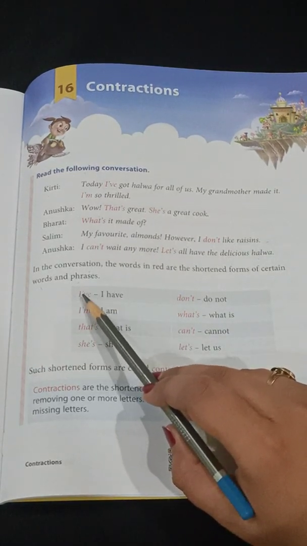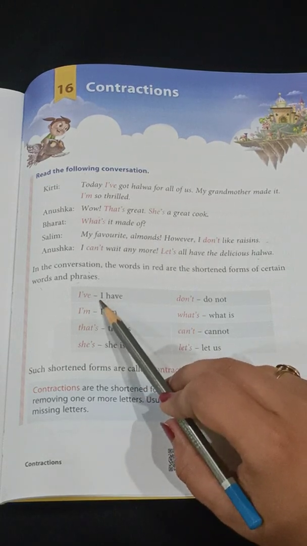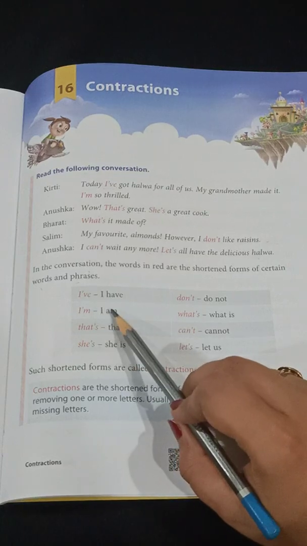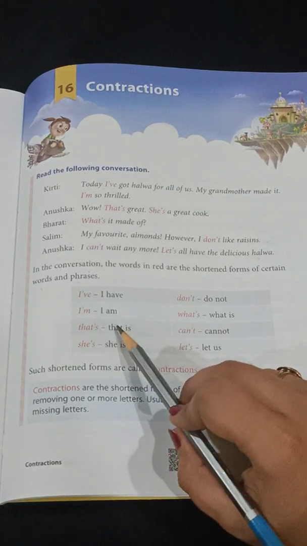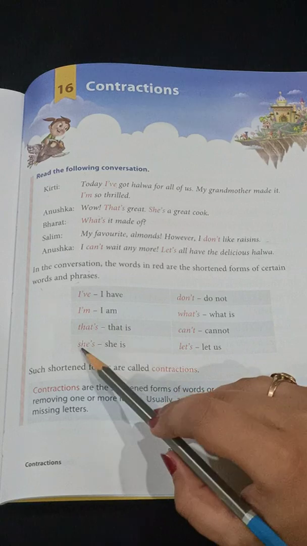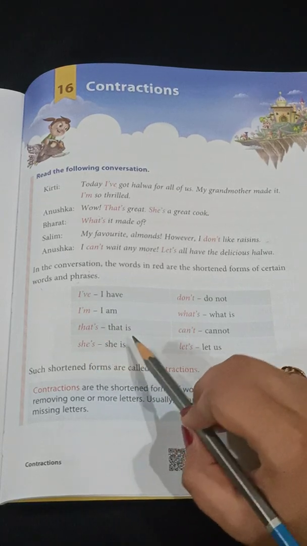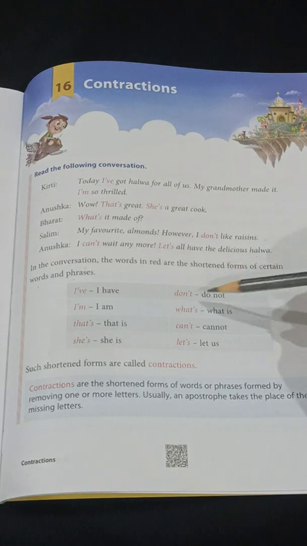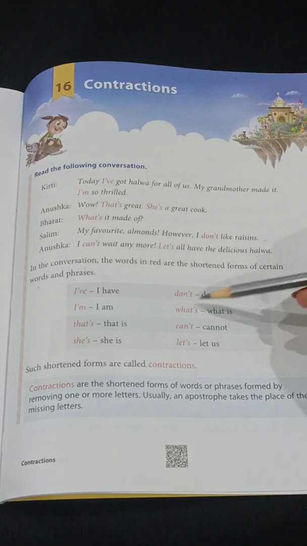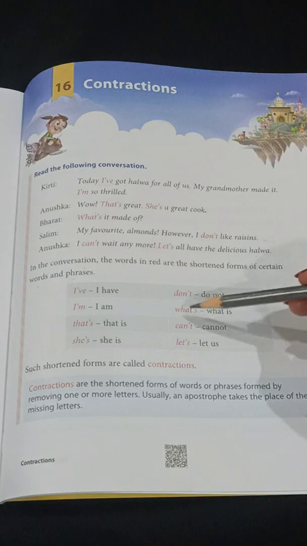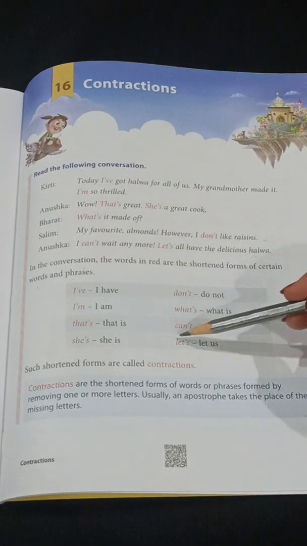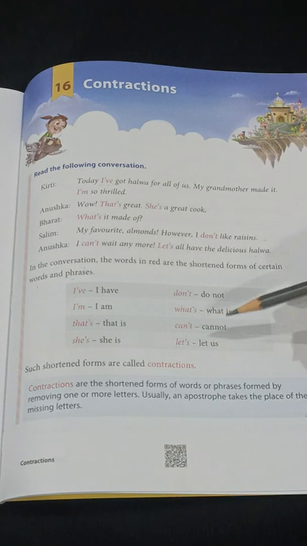I've means I have. I'm means I am. That's means that is. She's means she is. Don't is the short form of do not. What's is the short form of what is. Can't is the short form of cannot. Let's is the short form for let us.